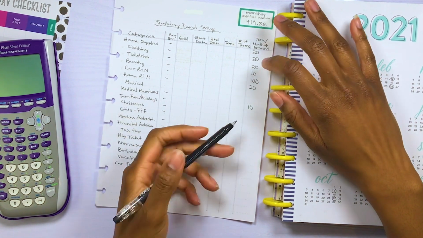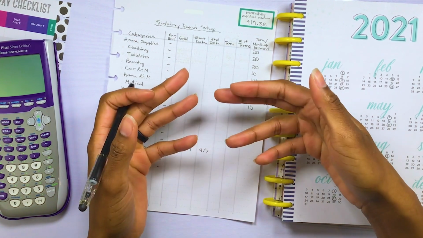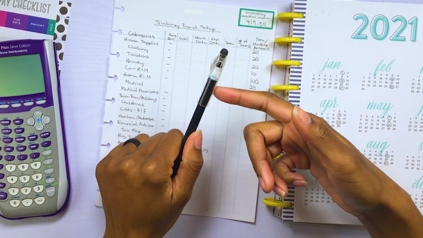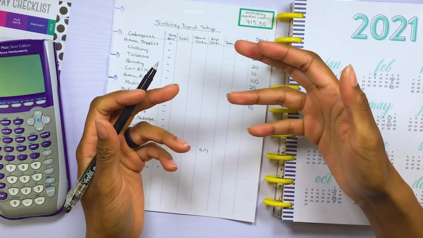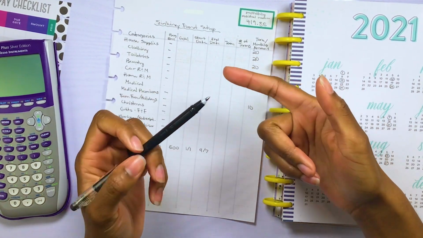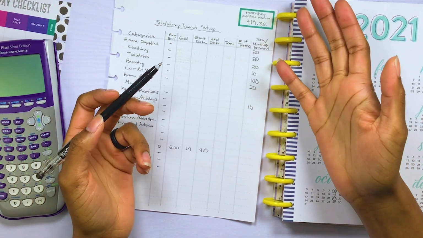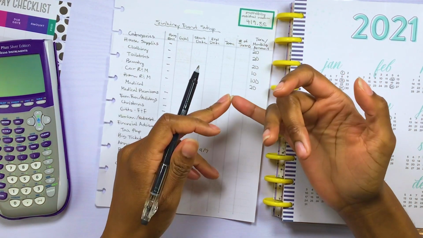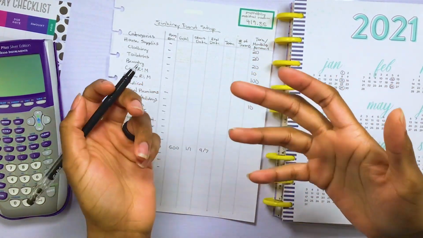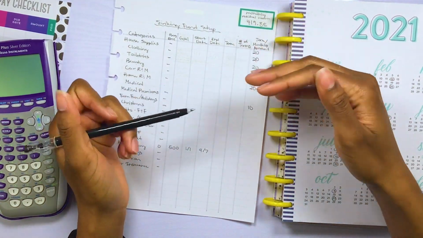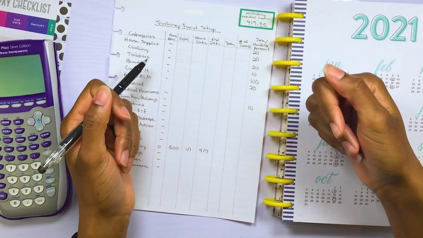Home repair and maintenance, our home is new. It's a new build. It was finished in 2019. We don't really need much. We just need to maintain it. So air filters, and then basically if anything breaks down, you know, caulking, that type of stuff to do just regular maintenance here and there. So I feel like $20 a month for home repair maintenance is good.